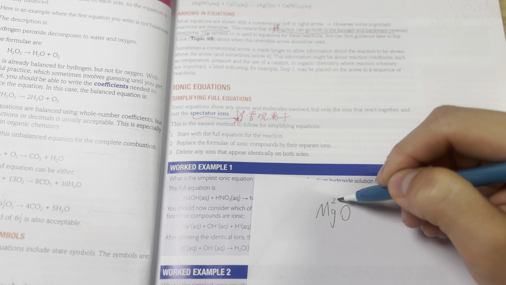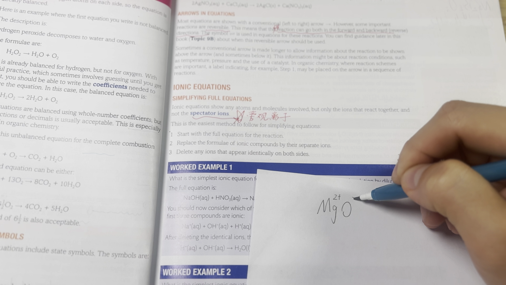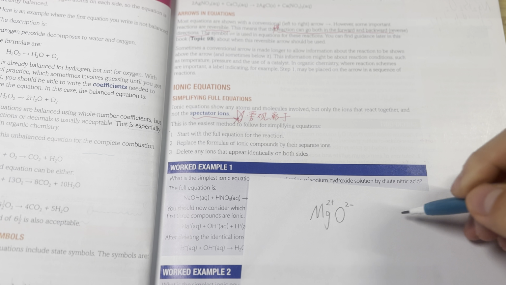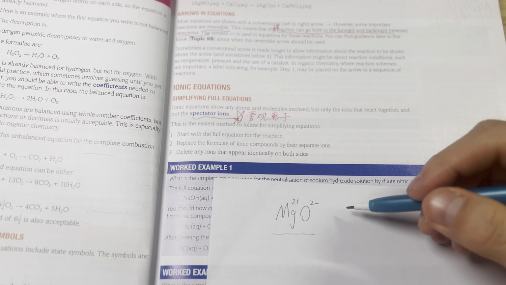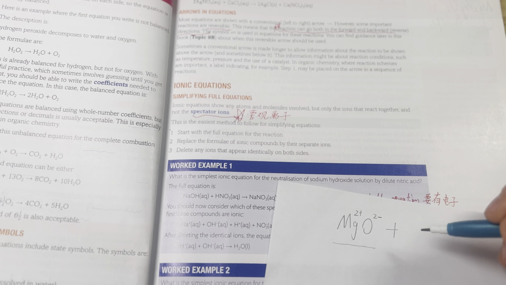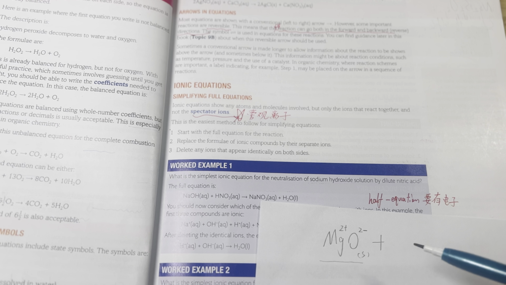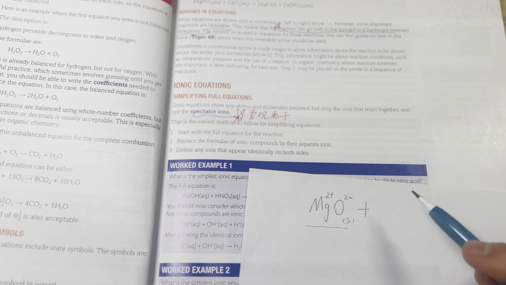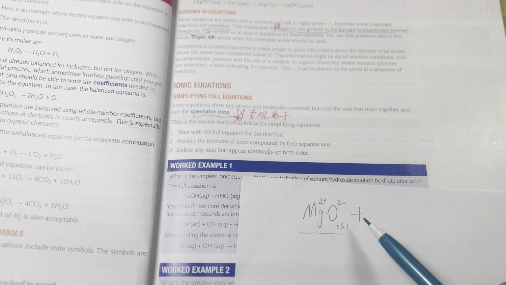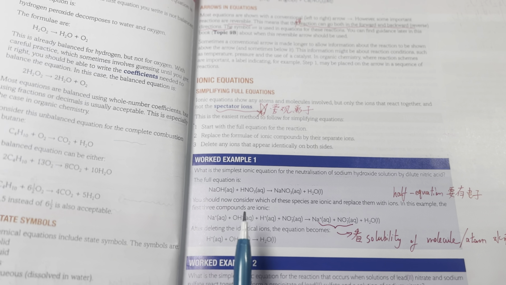Magnesium oxide here has the oxidation state positive 2, and the hydroxide has oxygen negative 2 and hydrogen positive 1, so it's balanced. This equation form is a solid state. So if there's no other reactant that can react with this, it will exist on both sides of the equation, like the example here.